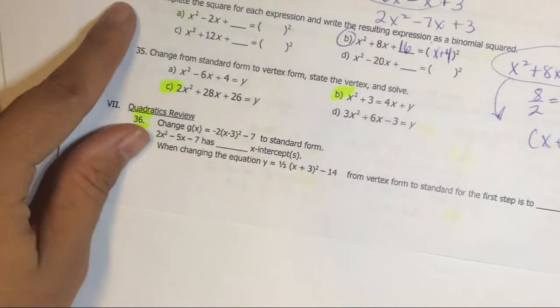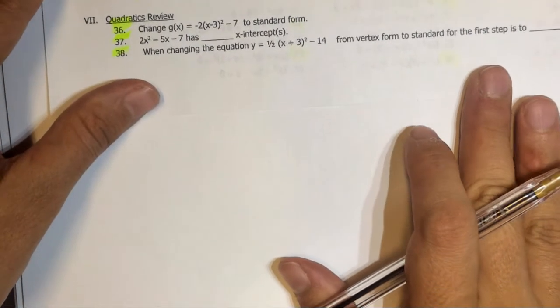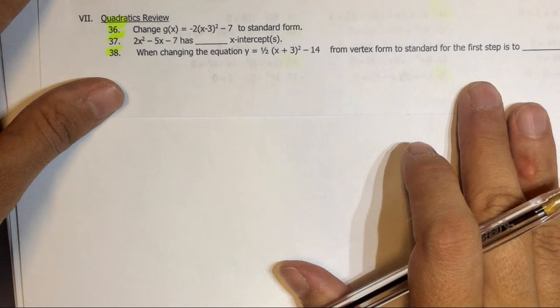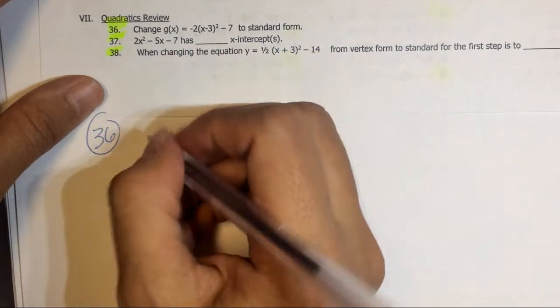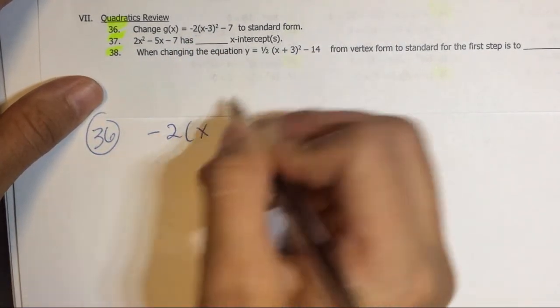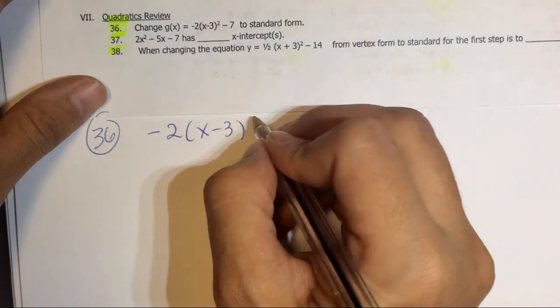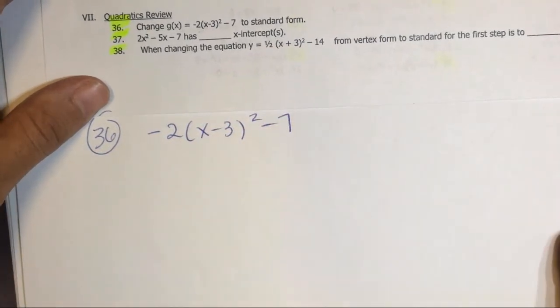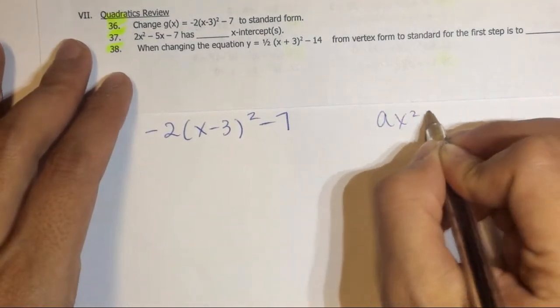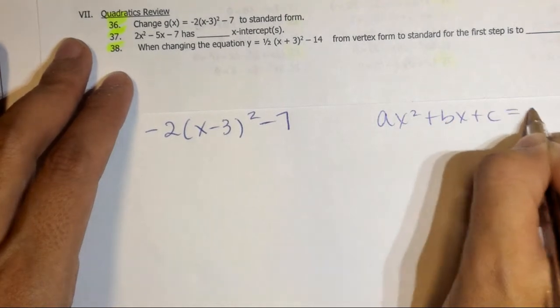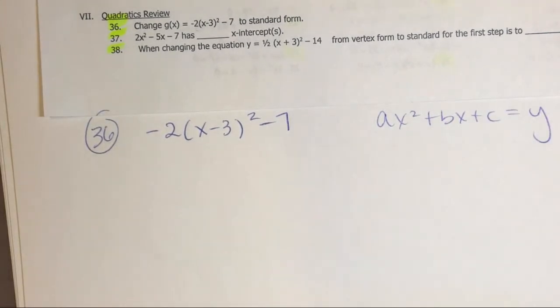Alright, so last thing I'm going to do is the last section. It's the quadratics review. Number 36 says change this from the nice, pretty graphing form, vertex form, to standard form. So all I'm going to do here, guys, is just expand. I want to get it in the form of ax squared plus bx plus c, what I call stupid form, because you can't see the graph really nicely.